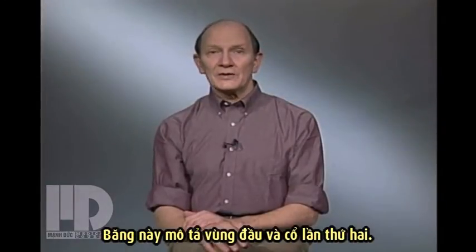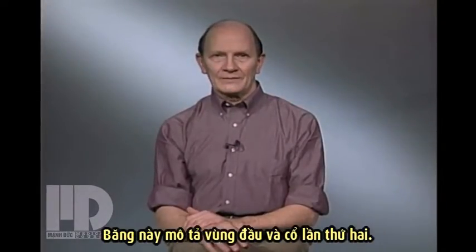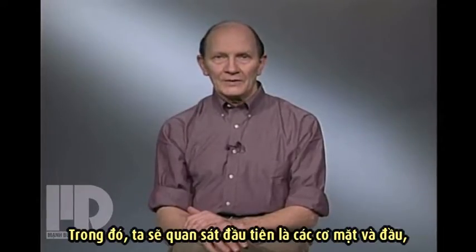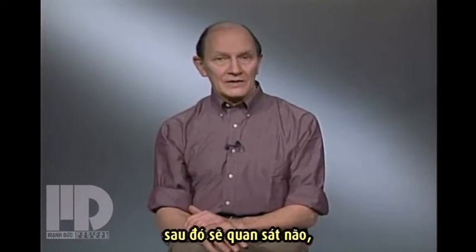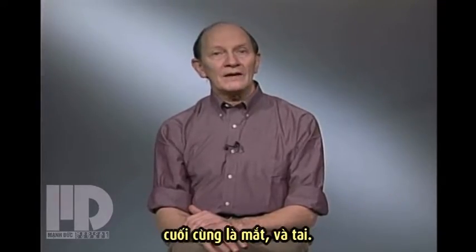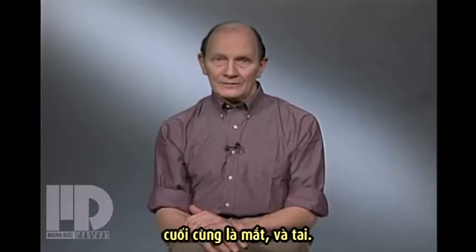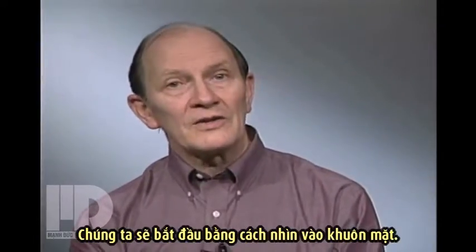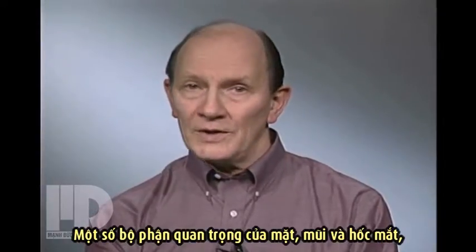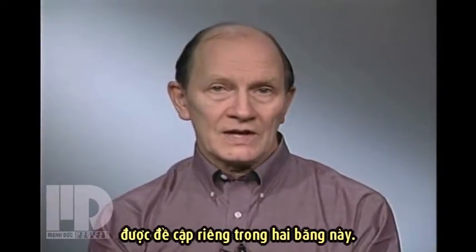This tape is the second of two that describe the head and neck. In it, we'll look first at the facial muscles and the scalp, then at the brain and its surroundings, then at the nerves and blood vessels of the head and neck, then at the eye and the ear. We'll start by looking at the face. Some important parts of the face, the nose and the orbit, are covered separately in these two tapes.